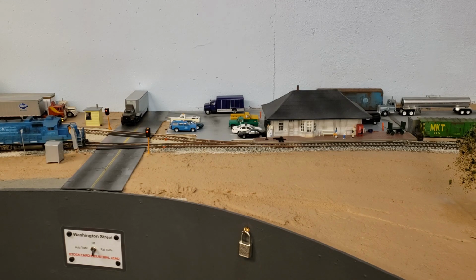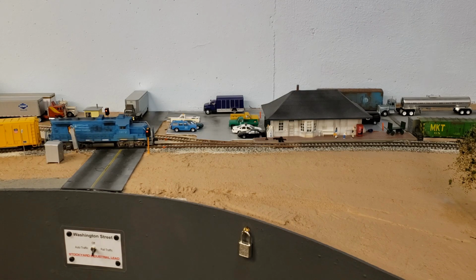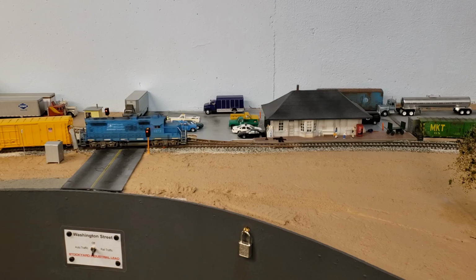So let's drop off our caboose. The other reason I wanted to do that was that it makes it a lot easier because you don't technically have to blow for the crossing again if you're already occupying that crossing.